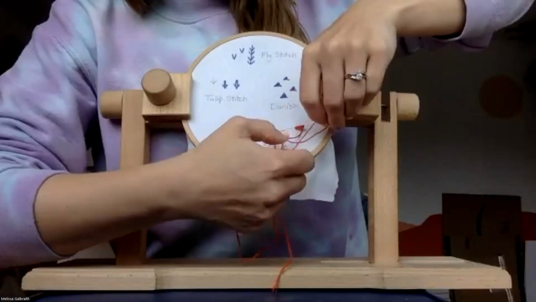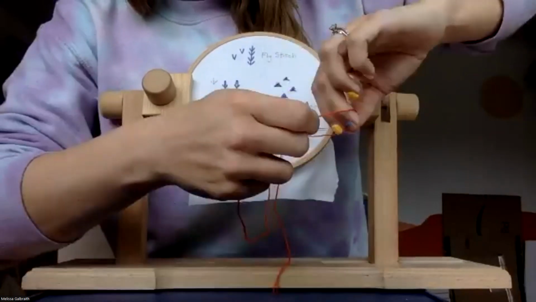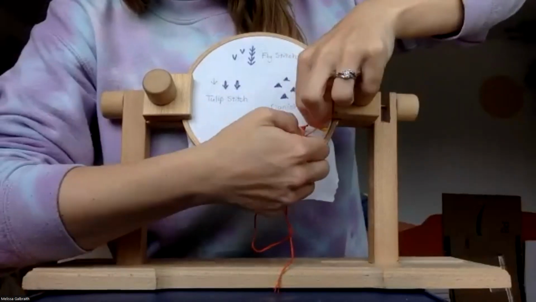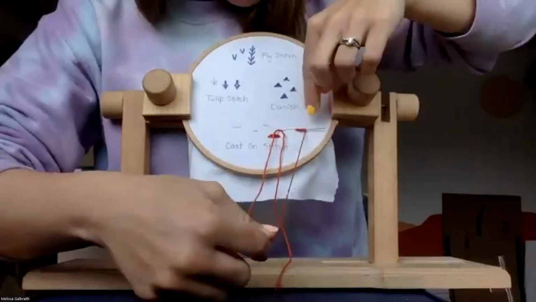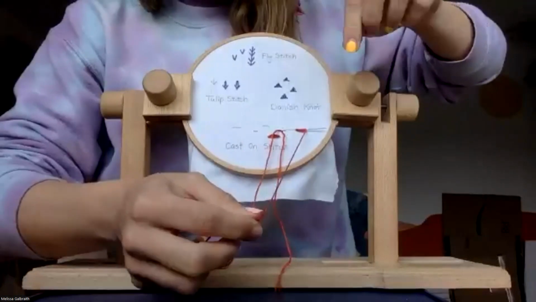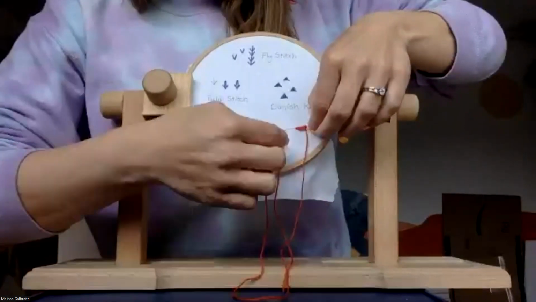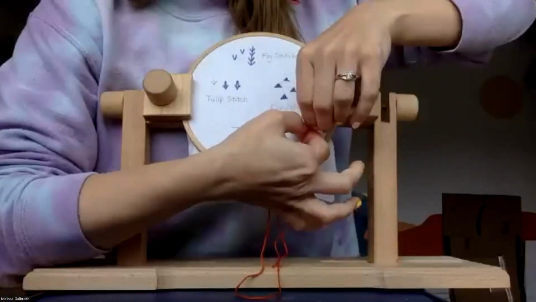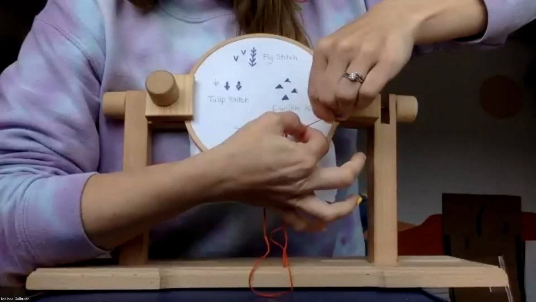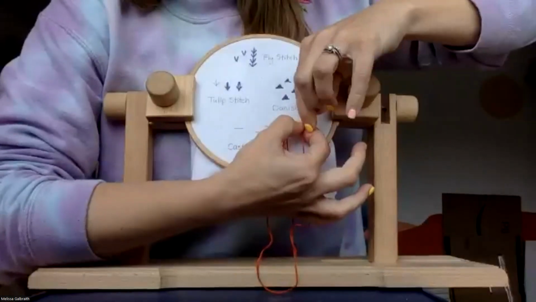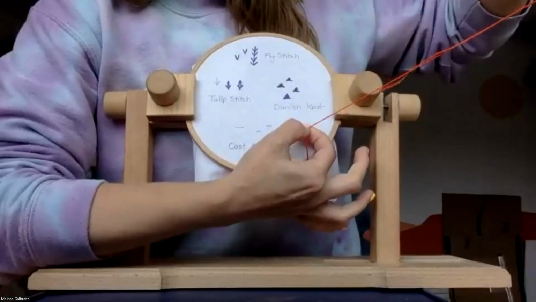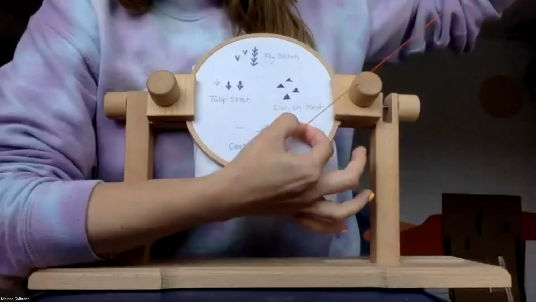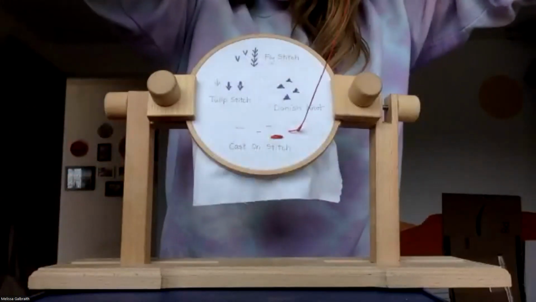Pretty close here, maybe like a loop or two more. All right, that looks pretty close to that size. So we have all of our cast on stitches there. We're just going to pinch them together, gently tug our needle through the fabric, pulling through all those stitches, and tug, tug, tug until all of our thread is pulled through the fabric.